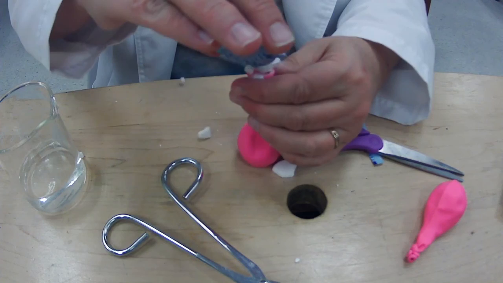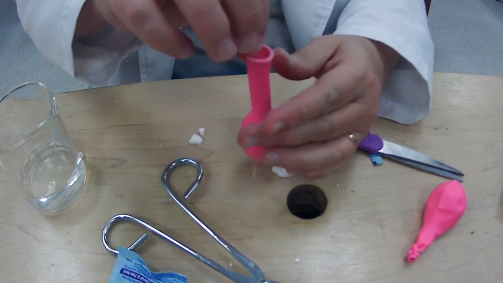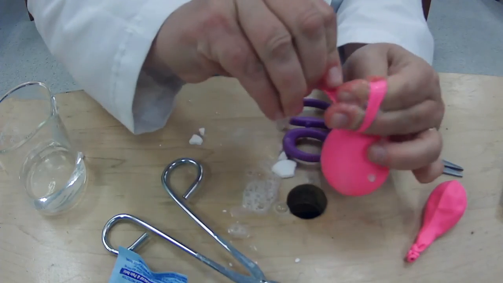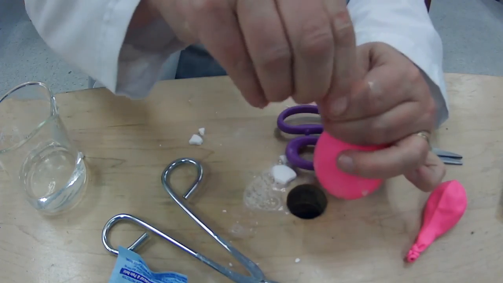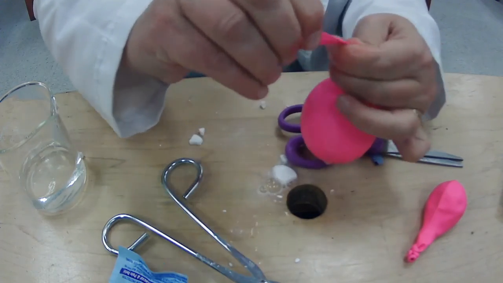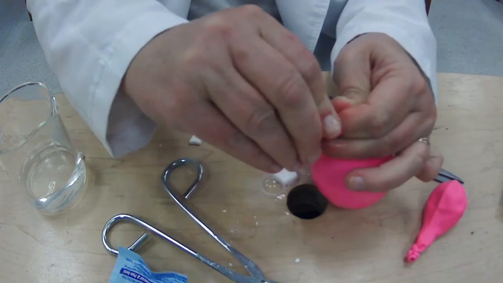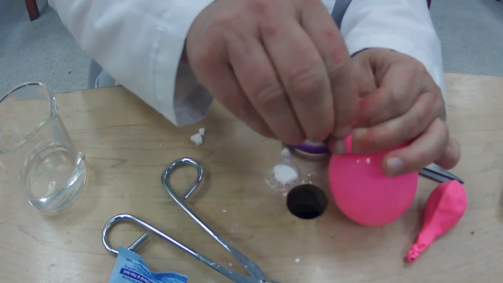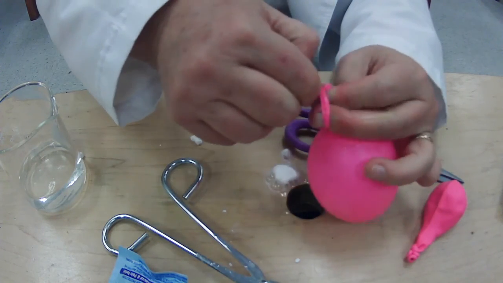So this is like an Alka-Seltzer tablet that you can see I'm making a mess already. And I'm going to try to tie it. Whoa! This is the one you guys would, it's so much fun in the room. Okay, I'm gonna tie this up.